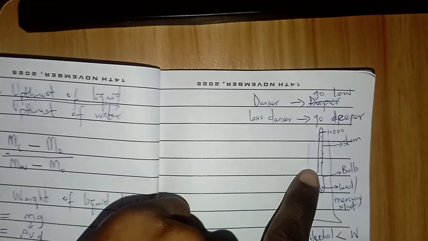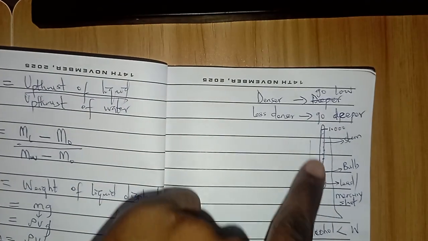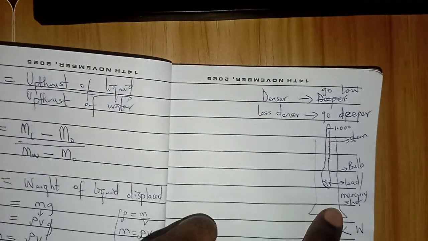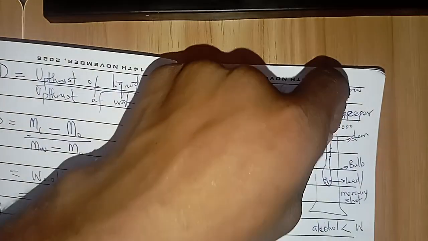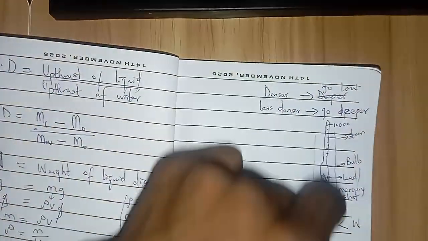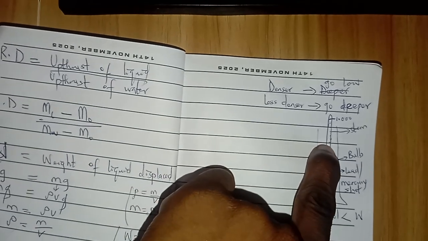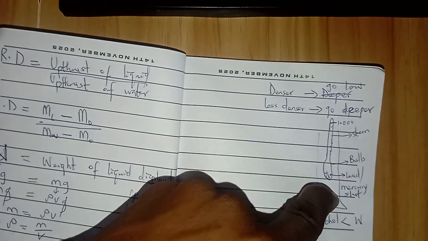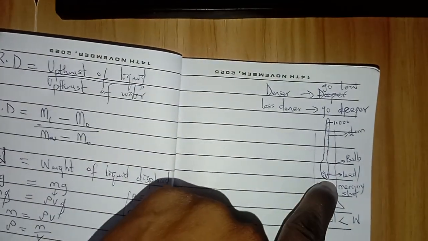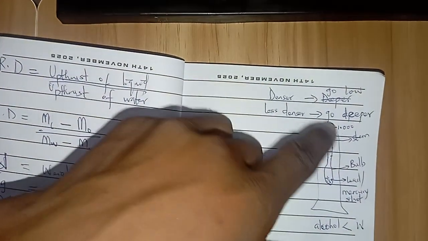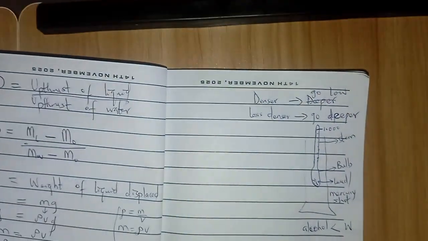If you have a less dense liquid, it only works for liquid. For a less dense liquid, it will tend to go in deeper. Always use alcohol to note it. I said that alcohol is less dense than water, so it will tend to go in deeper in order to get the reading of the alcohol. But if it is a denser one, it tends to just move up.